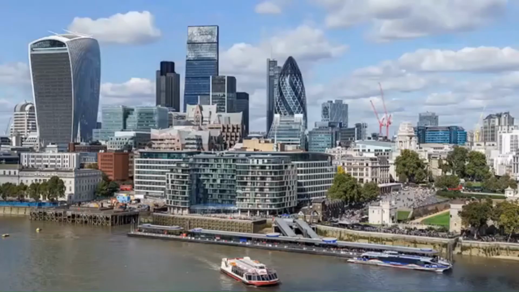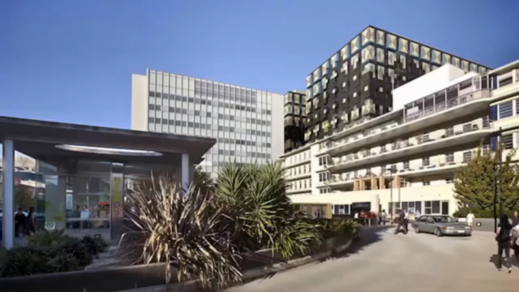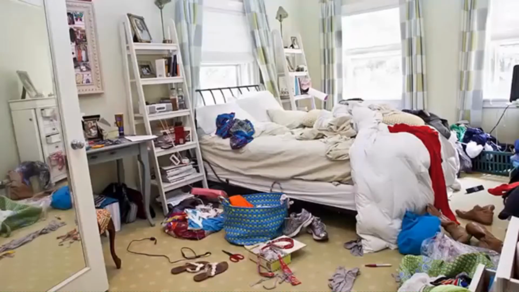Now when we think about place, we really are thinking about those areas or locations on the surface of the earth that actually provide meaning to people. Right? It could be a country, it could be a city, it could be a school, it could be a hospital, it could be a bedroom. Right? So no matter what place we are talking about, we have to have a look at the meaning it has to people.